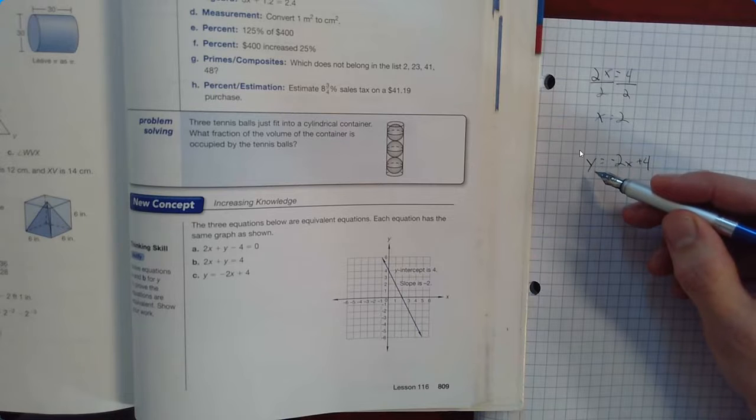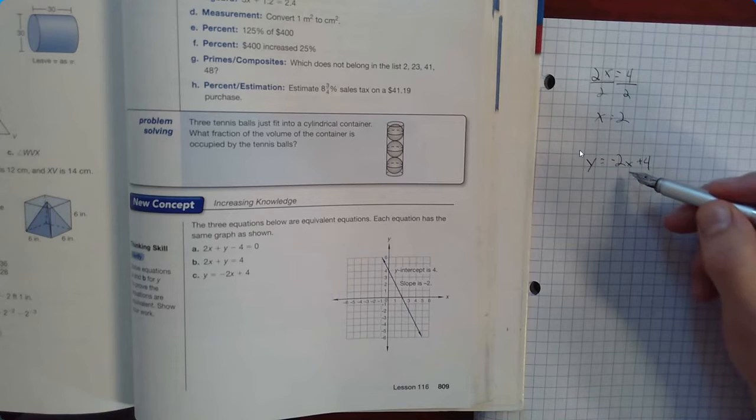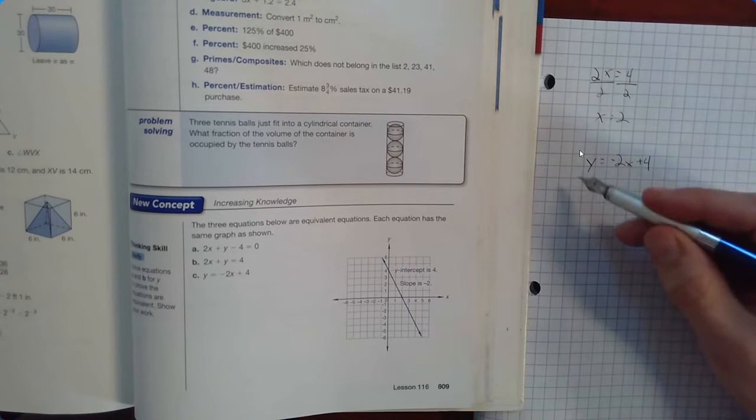If y equals 4, then x equals 0. And if y equals 2, then x equals 1. Okay? And what we'll see is that there are infinite solutions to this.